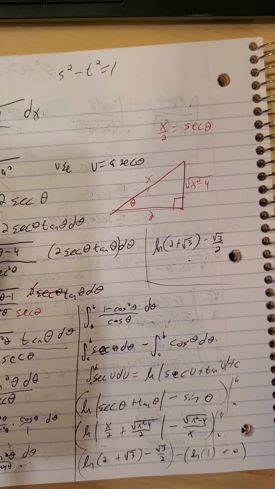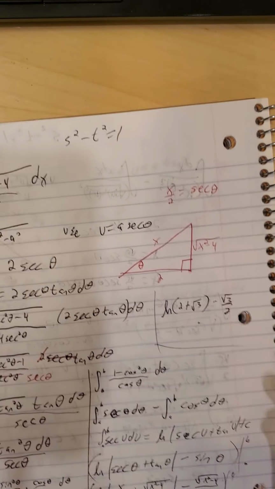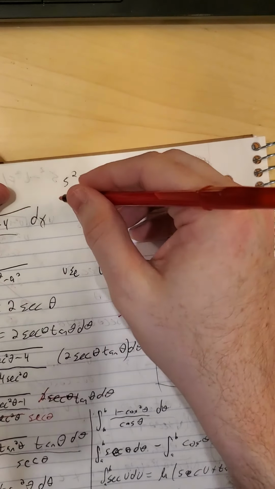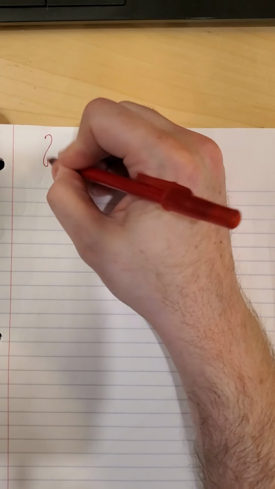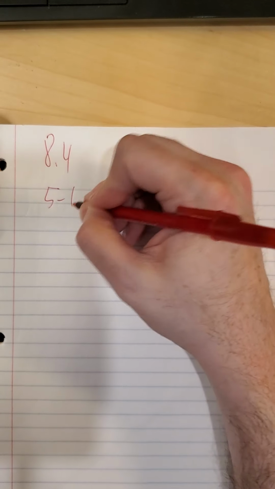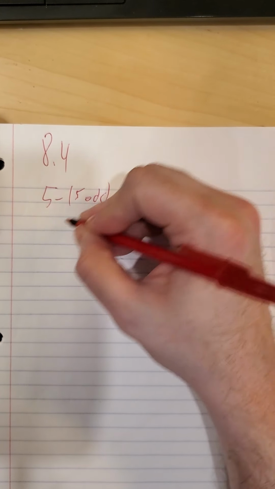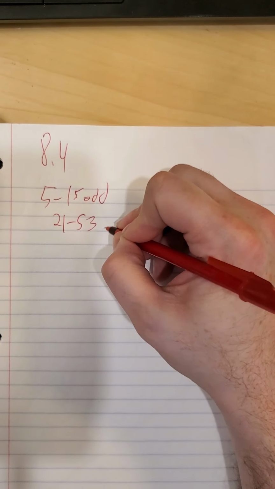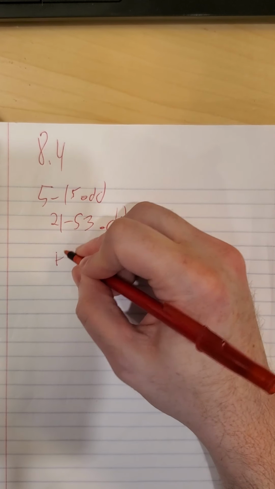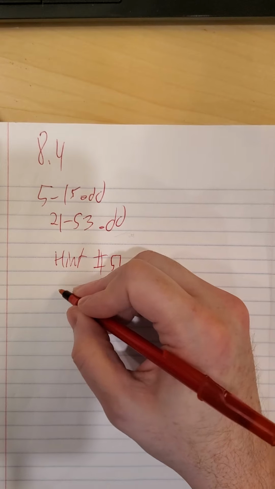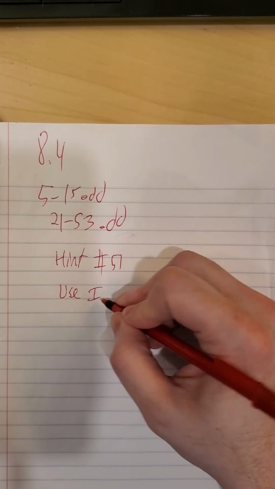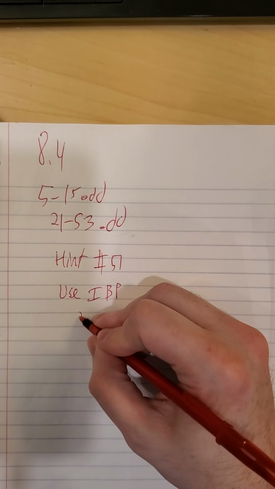All right, so some problems to try out from section 8.4. And I am going to leave you with the hints, so let me just flip this then. 8.4, 5 to 15 odd, 21 to 53 odd, and a hint on number 51, you're going to use integration by parts.